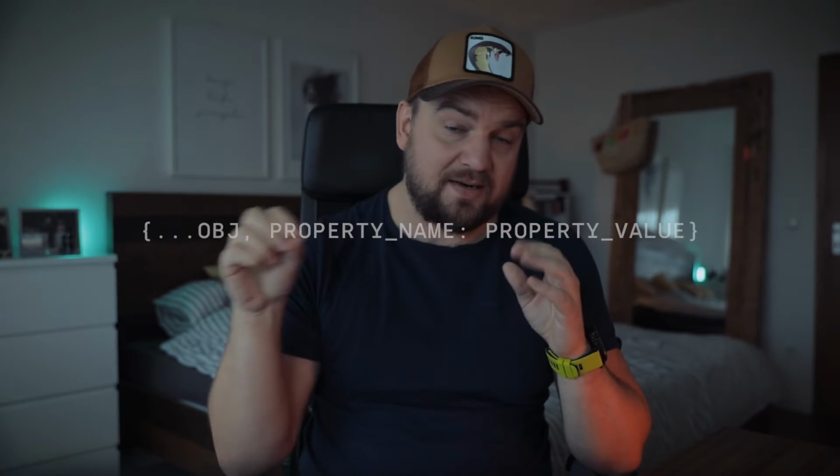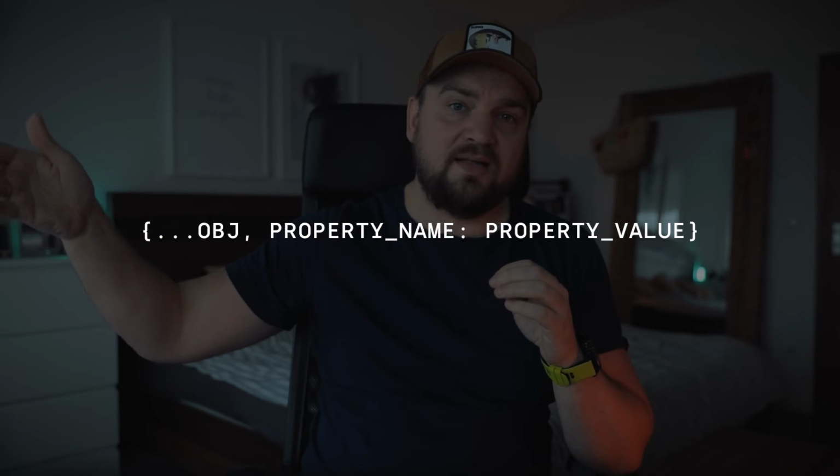A few useful techniques for updating state objects are, for example, creating copies by using spread syntax. So next time, if you would like to update just one value in your state object, just use spread syntax and then put your property name and property value at the end. One thing to remember is that spread syntax is shallow. That means this technique would be useful only in simple object states.